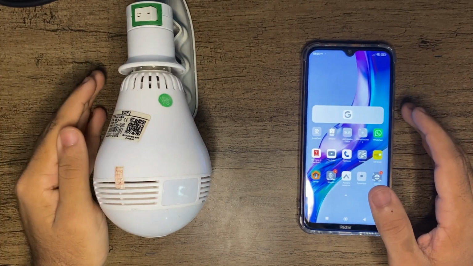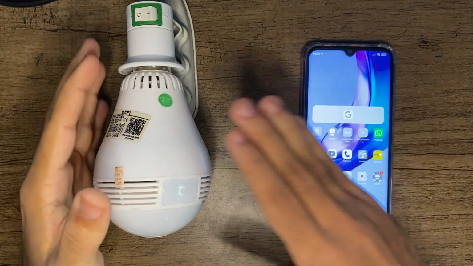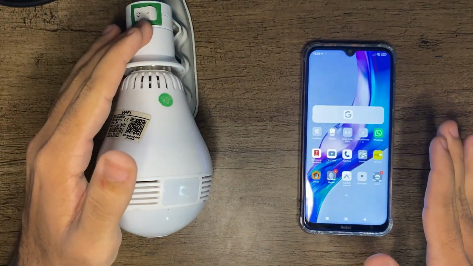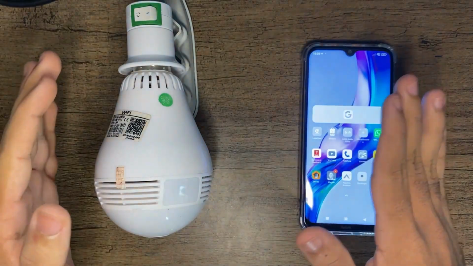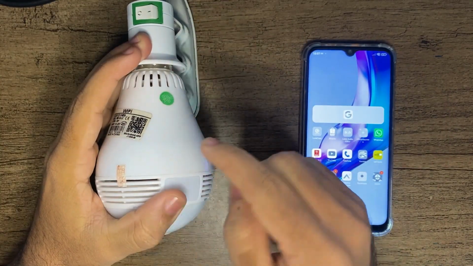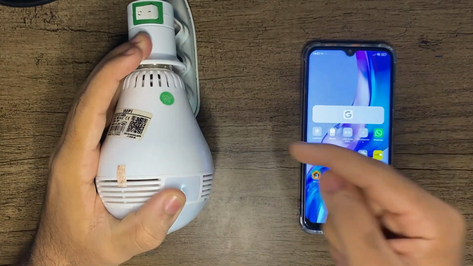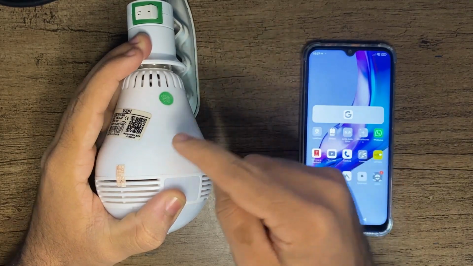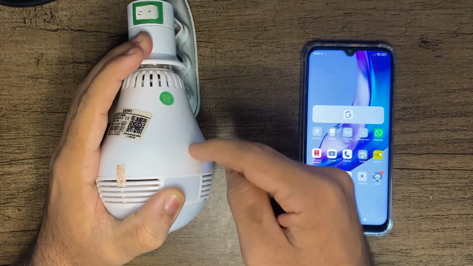Another important observation is that we are not even going to take the camera now. The camera is here in the socket, but it is even turned off. Before the application asks us to connect to its network, we won't even touch it. We will not turn on, format or do anything with the camera.